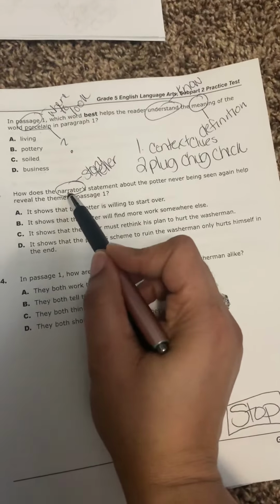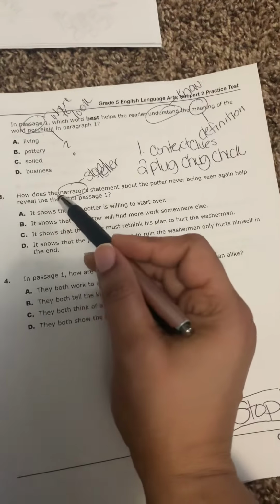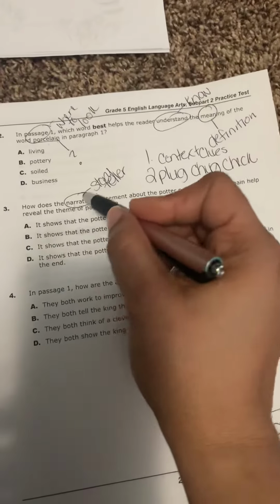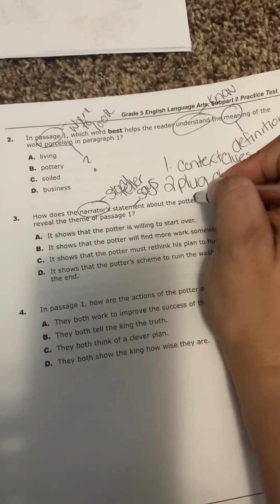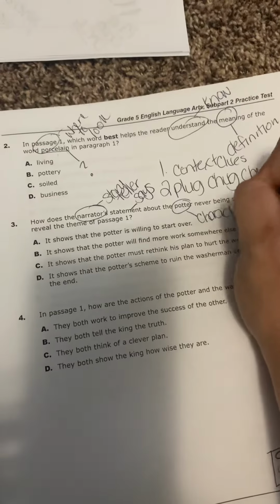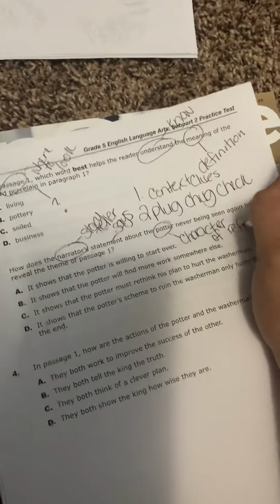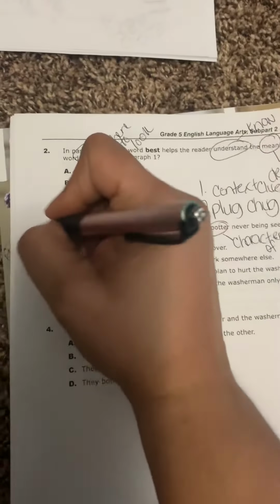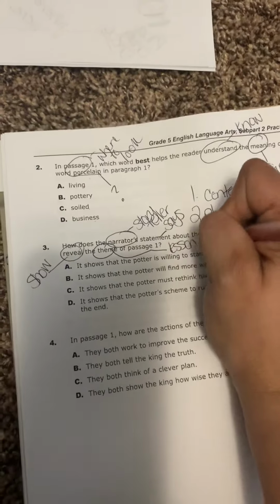Okay, so how does the narrator's statement about the potter never being seen again help reveal the theme? So how does what the storyteller says about the potter, this is the character of reference, help reveal. When you reveal something, you show it. Help show the theme. And theme is the lesson learned. That's the lesson.